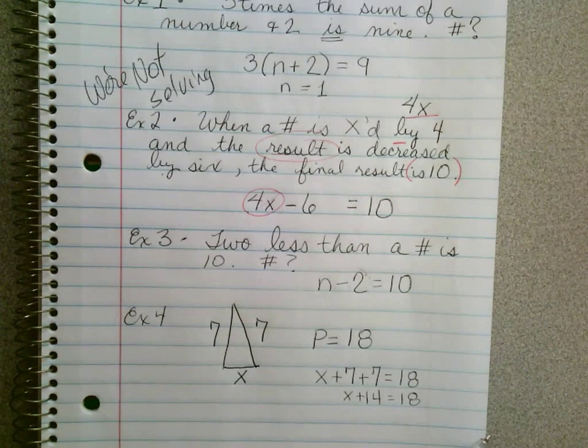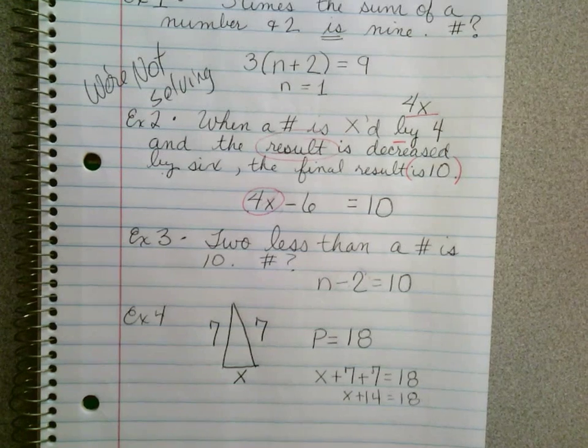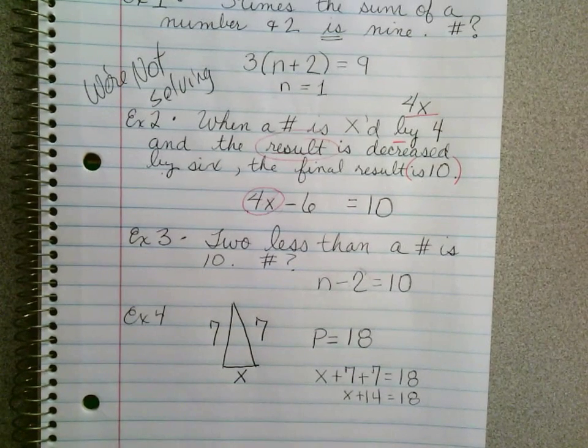In example 5. Whoa, whoa, whoa. Hold on a second. Wait, gone too far. I think I've separated this. Hang on. All right. I'm stopping at example 4. That's as far as we go for today. Example 5 is next time.